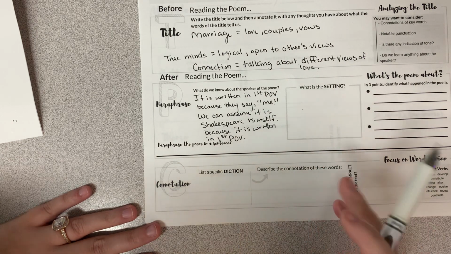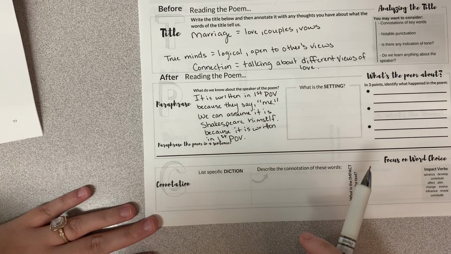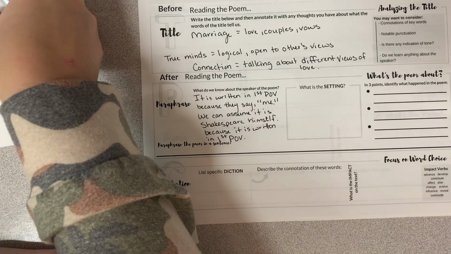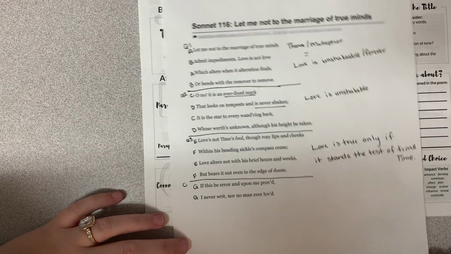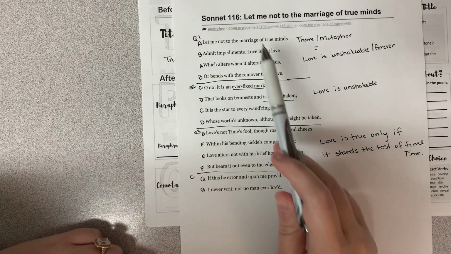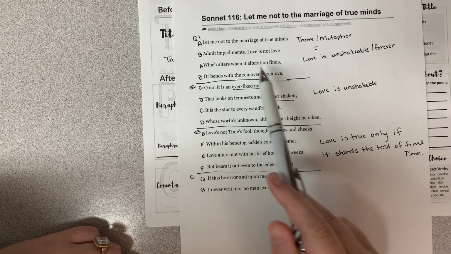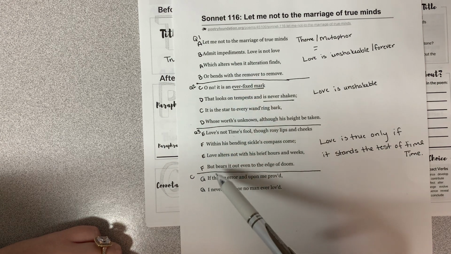What is the setting? Okay, so we have to go back into our poem and look. We don't really have an indication of what the setting is, but because of the language used, we know that it is probably coming from an older time period, right? Because we don't use words like tempests anymore necessarily.